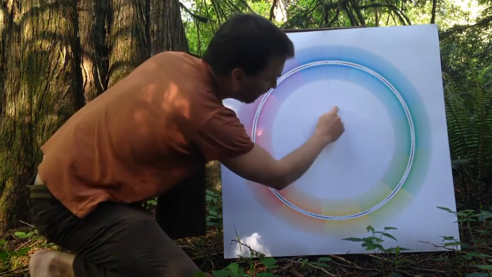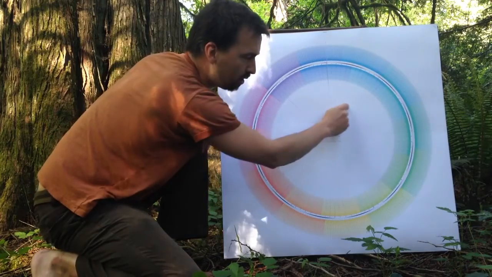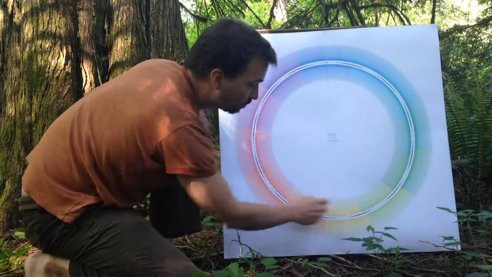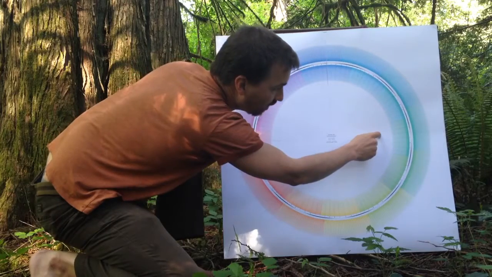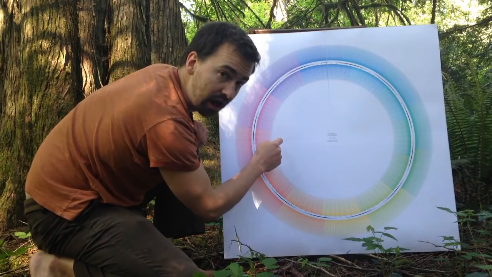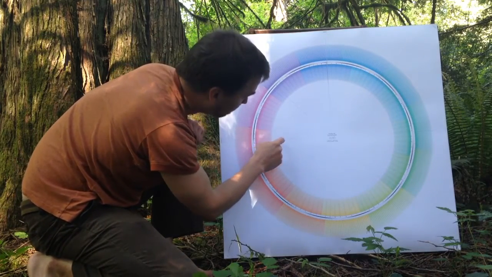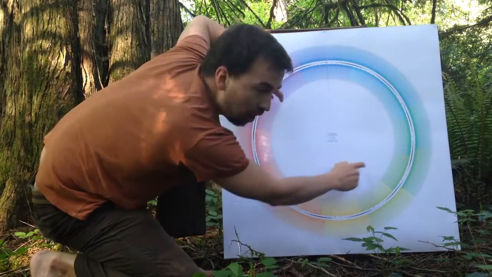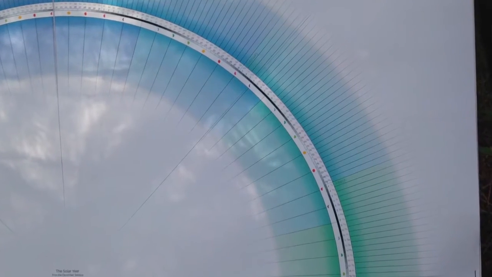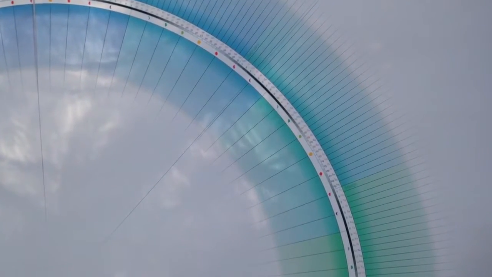These 8 lines that extend into the middle represent seasonal transition points. So the summer solstice is this yellow line down here. The spring equinox is this green one. The fall equinox is this reddish one. And then these other 4 are what's called the cross quarters. They're the moments that fall between the solstices and the equinoxes.